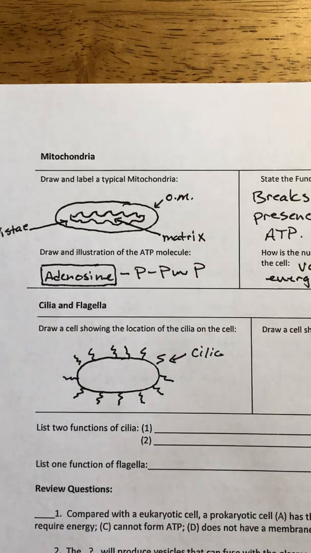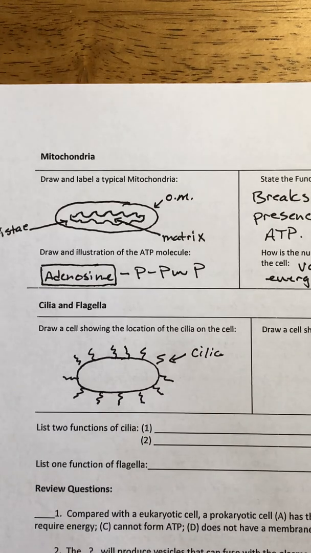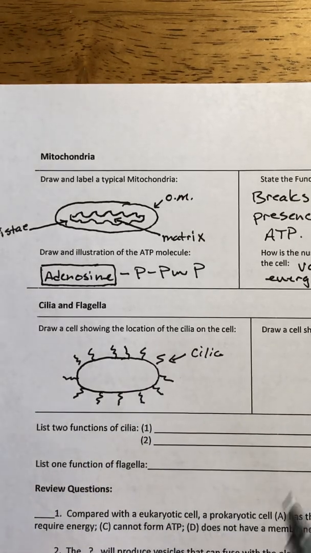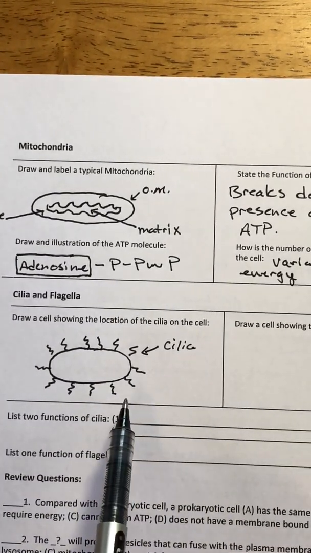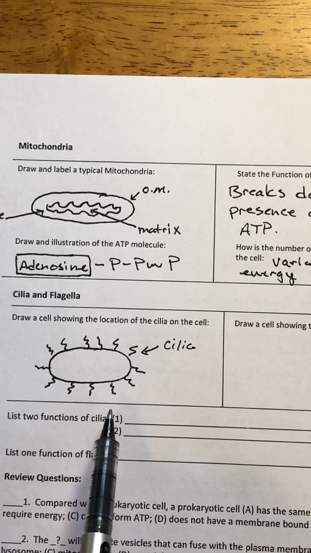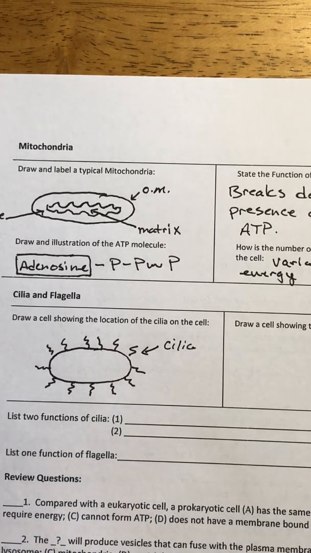For example, the cells that line your trachea help to keep dust and particulate matter from entering your lungs. They have these cilia attached to them, and they'll produce mucus and help to capture that and prevent it from entering into your lungs. So cilia on some cells, and the other thing that cilia will do is, for example, in some protozoans, it will actually provide motility to the cell, some of these unicellular protozoans.